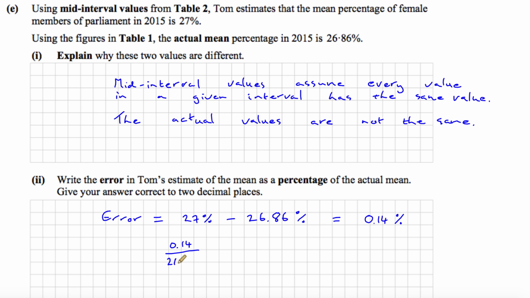So the actual mean is 26.86 rather. And to convert that then to a percentage, you would multiply by 100. So when we put all of this into the calculator, we get 0.521, and the decimal goes on. But we want this to 2 decimal places.